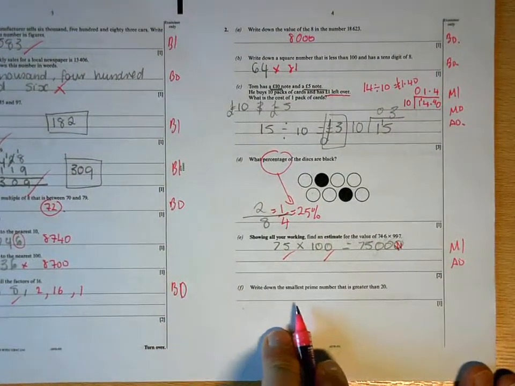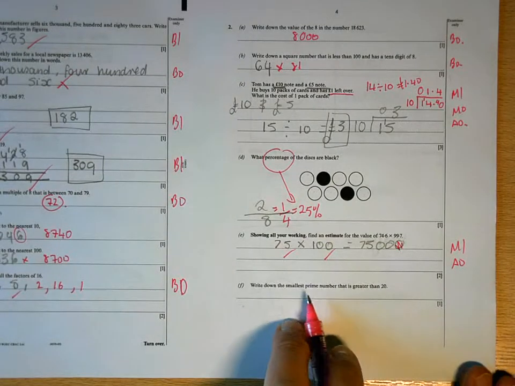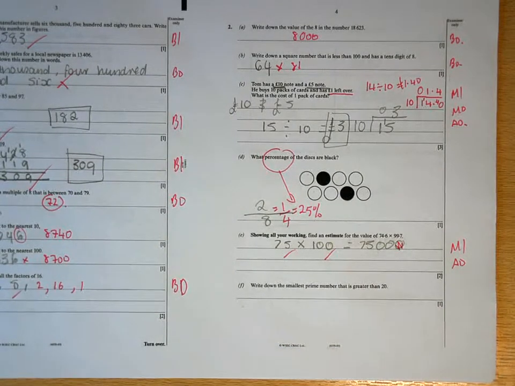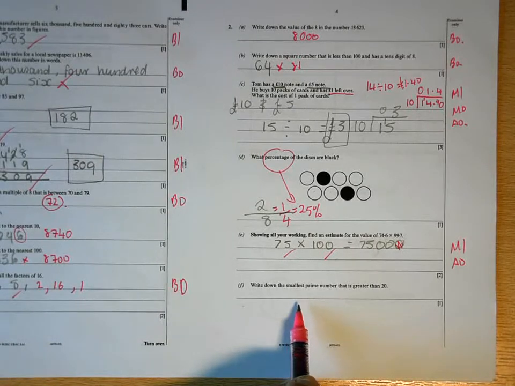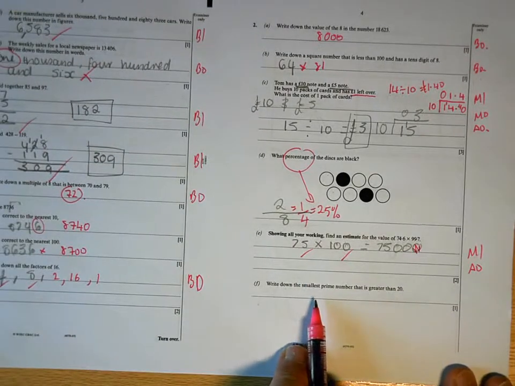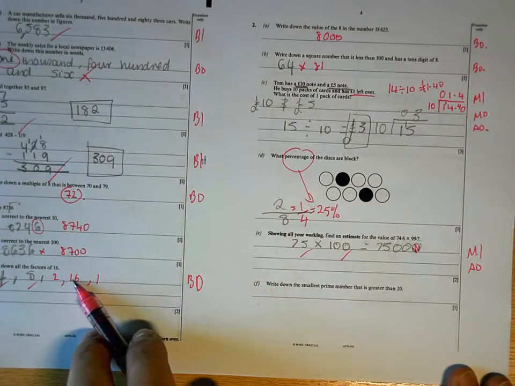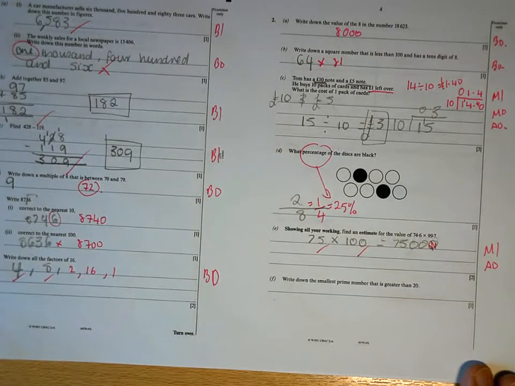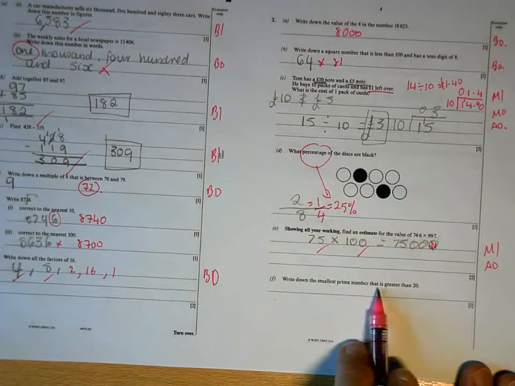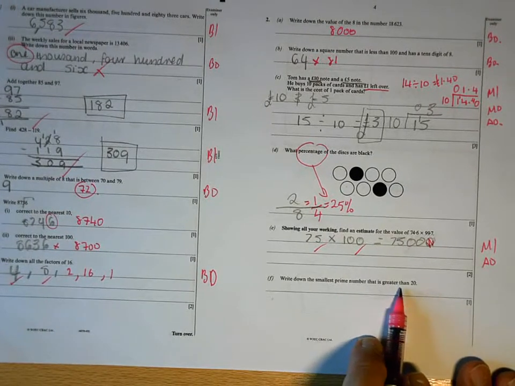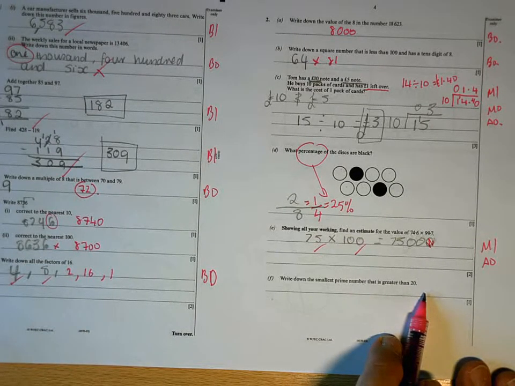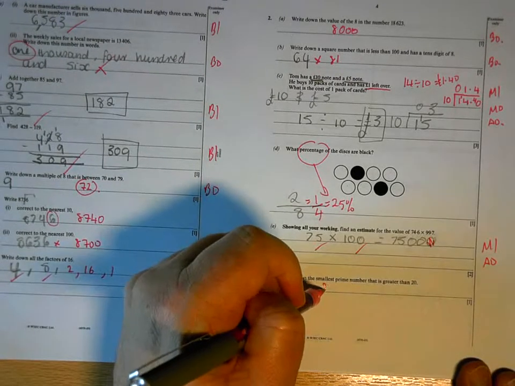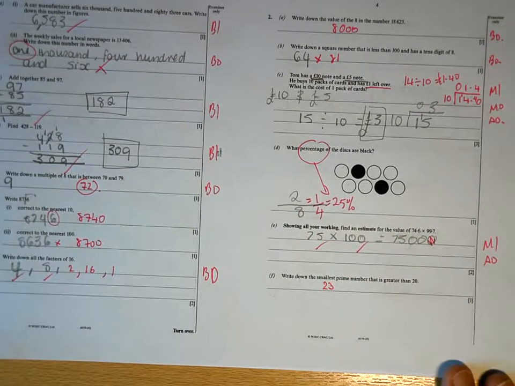And prime numbers: a prime number is a number that only itself and 1 divide into. So 17 is a prime number because only 17 and 1 go into it. 16, as we've seen over there, isn't a prime number because all of those numbers go into it, as well as 16 and 1. So you're looking for the smallest prime number that is greater than 20. Well, 21 isn't because 7 and 3 go into it. 22 isn't because 2 goes into it. 23 is a prime number because only 23 and 1 divide into it.